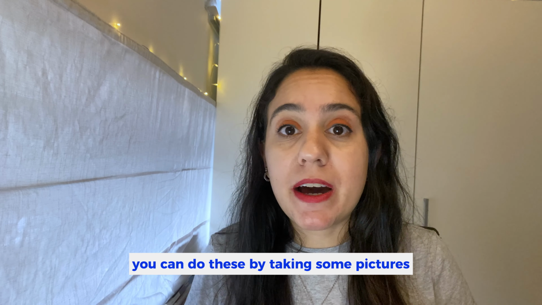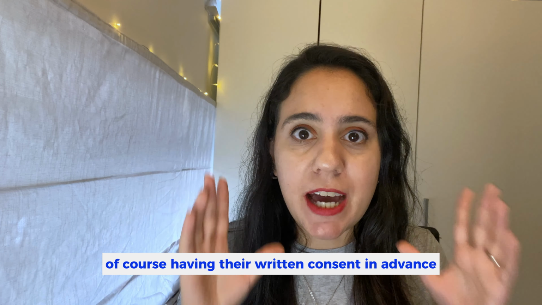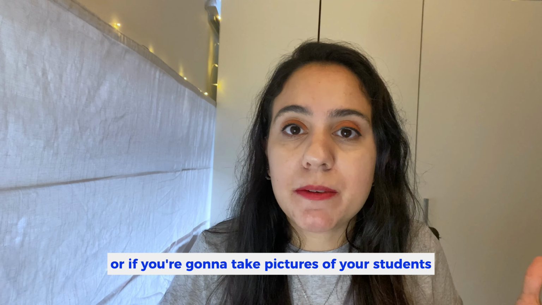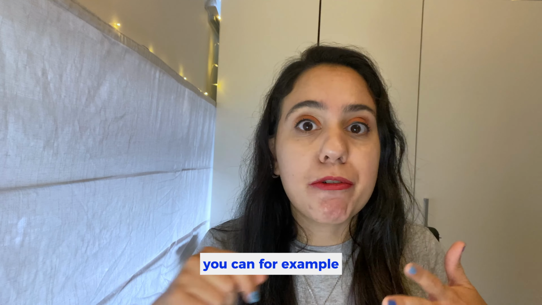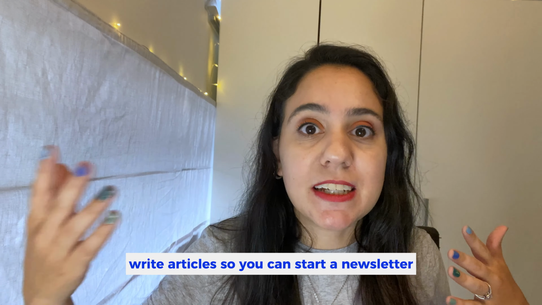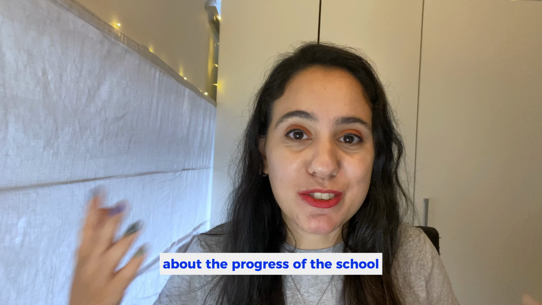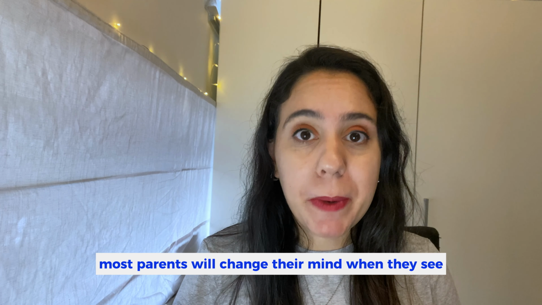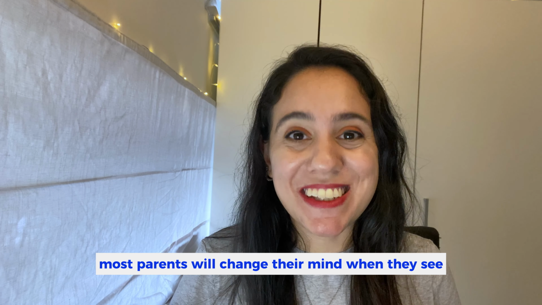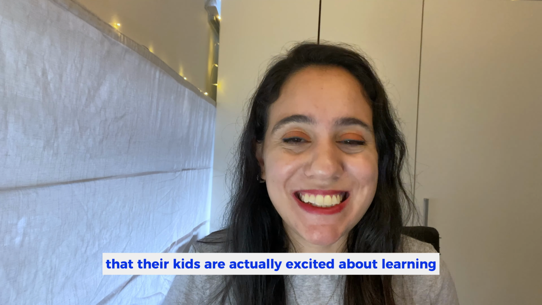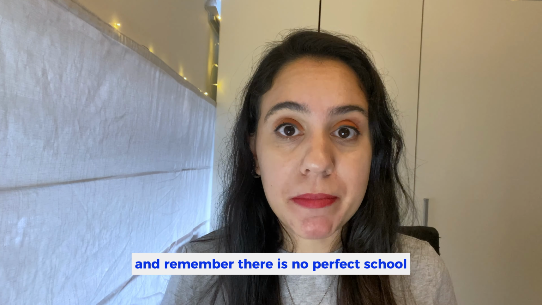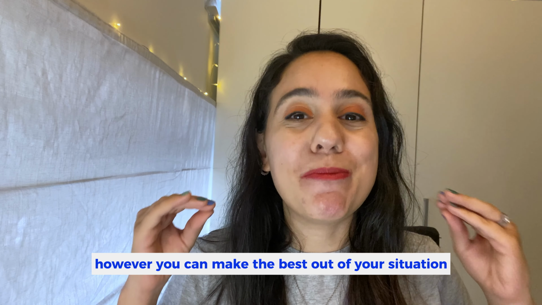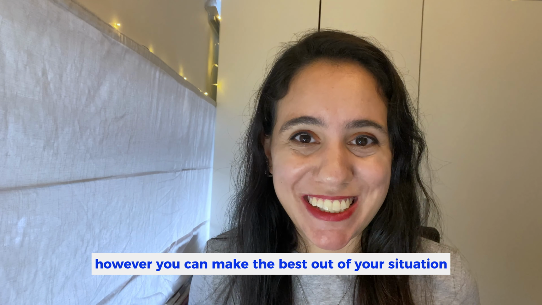You can do this by taking some pictures, of course, with the written consent in advance. Or if you cannot take pictures of your students, you can, for example, write articles, or you can start a newsletter about the progress of the school and the progress of your teaching methodology. Most parents will change their mind when they see that their kids are actually excited about learning. And remember, there is no perfect school. However, you can make the best out of your situation.